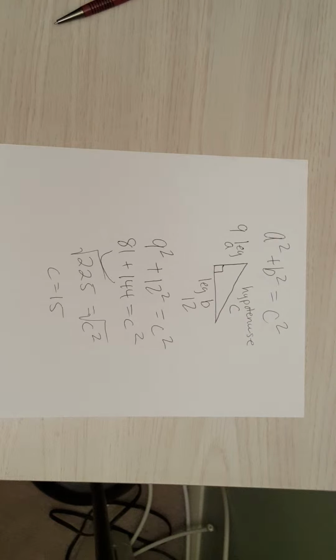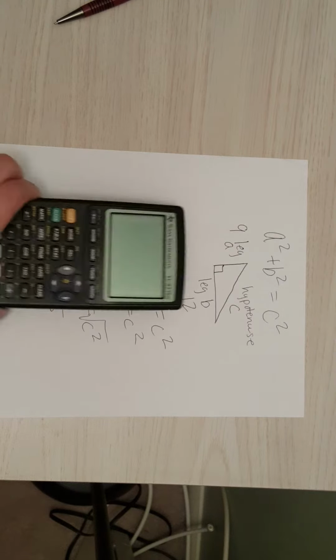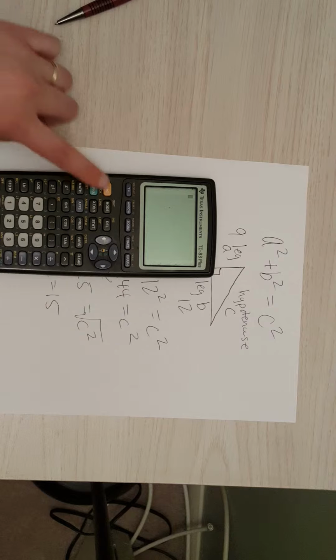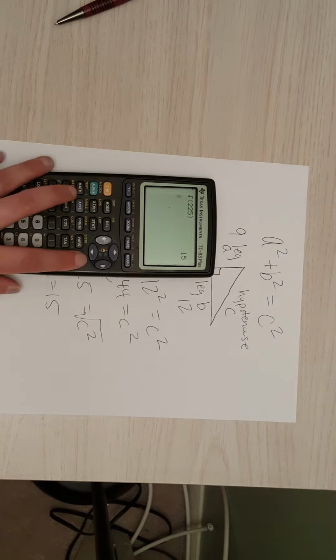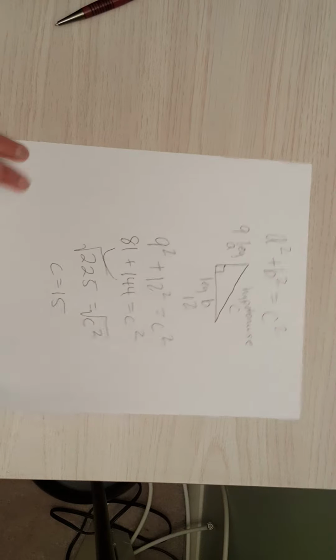Now, if you forget how to do the square root in your calculator, if you don't know it in your head, that is on your calculator. You hit your second key, and then your x squared key right here, and then you can put in 225, close the parentheses, and hit enter, and it will tell you what the square root is that way. Now, that one we solved for a hypotenuse.